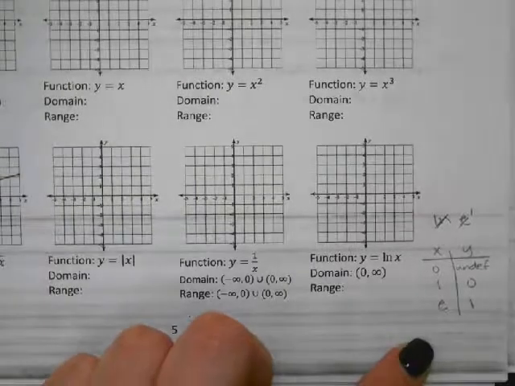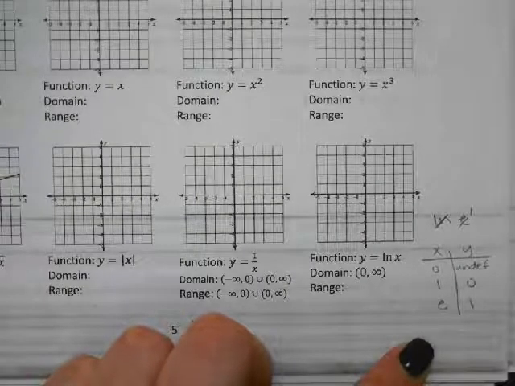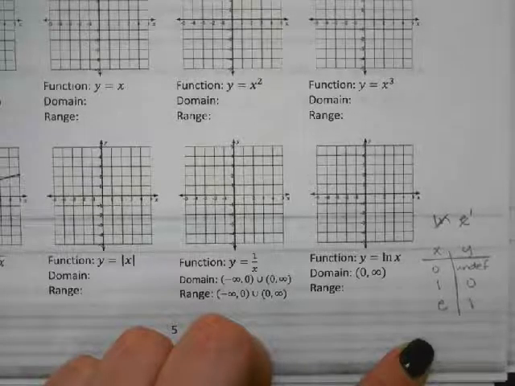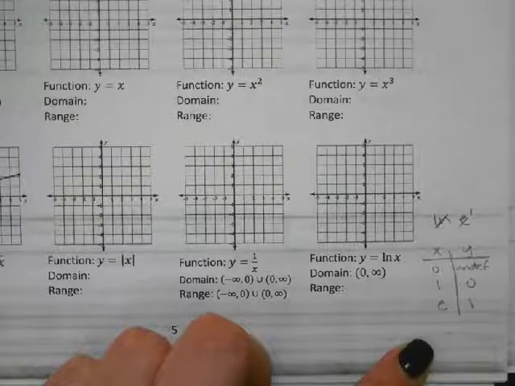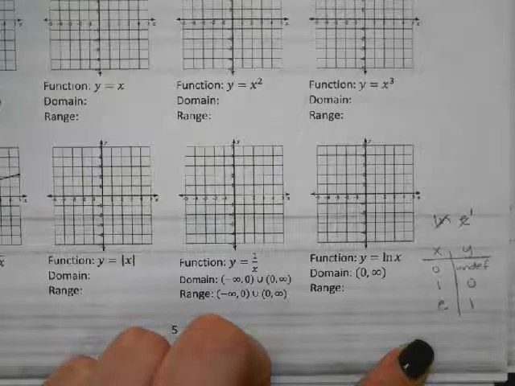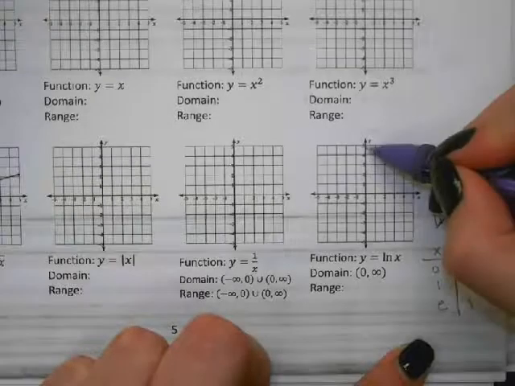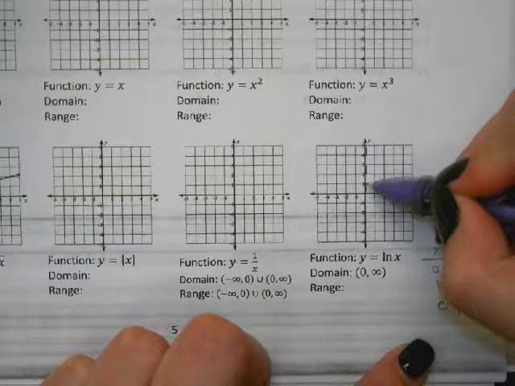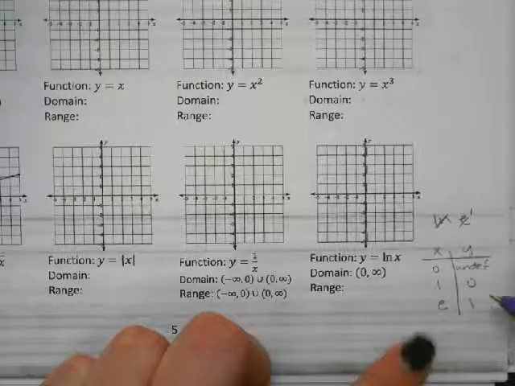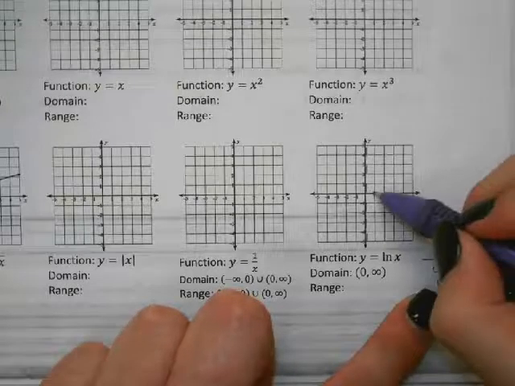And then with e, it's not necessarily common knowledge, but e is kind of like pi, where it's a special number, and it equals 2.7. So if you know that, we can graph this without using a calculator. At x equals 0, I have a vertical asymptote. And I have the point 1, 0.